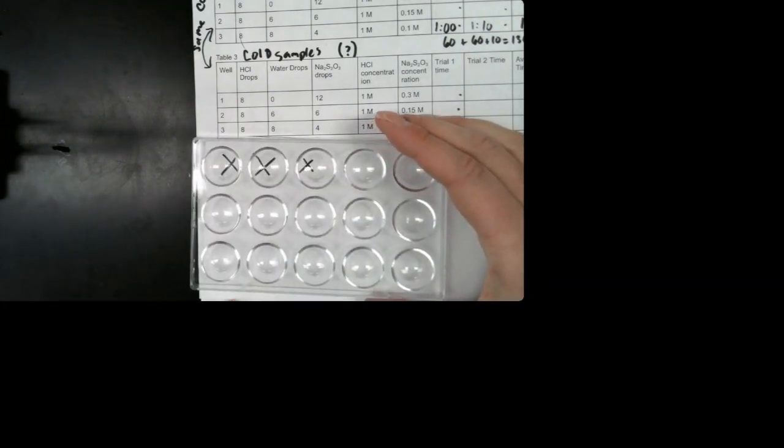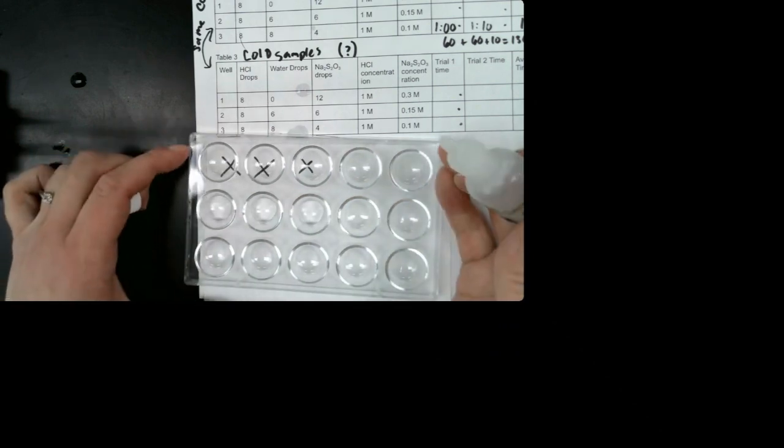Okay, so now I have my clean well plate. I'm going to pull out my samples again from the ice. And I'm going to set this up again. So I need my hydrochloric acid. I need 8 drops in each of the wells. So we're not changing the concentration of hydrochloric acid here. So I need 8 in the second well. 1, 2, 3, 4, 5, 6, 7, 8. So now I've got my hydrochloric acid.